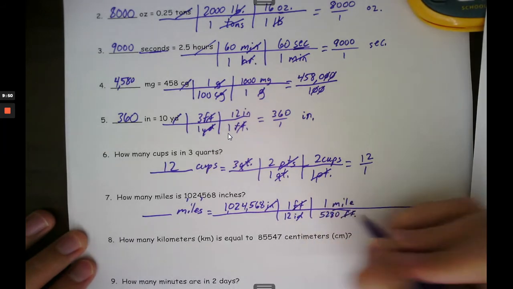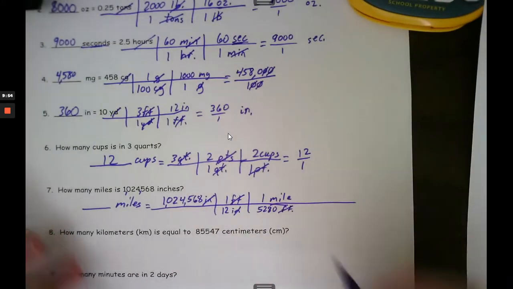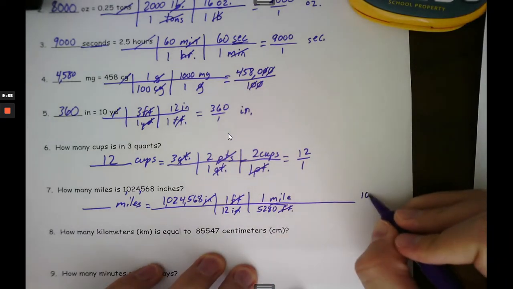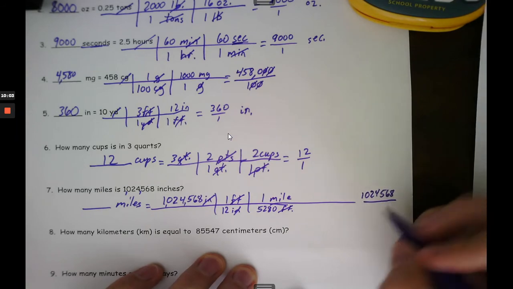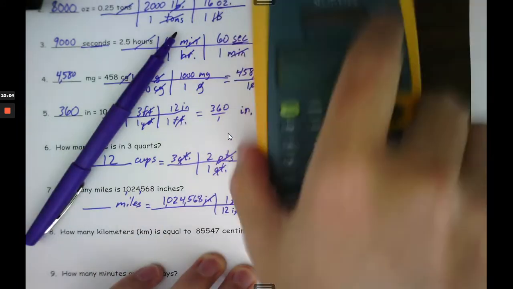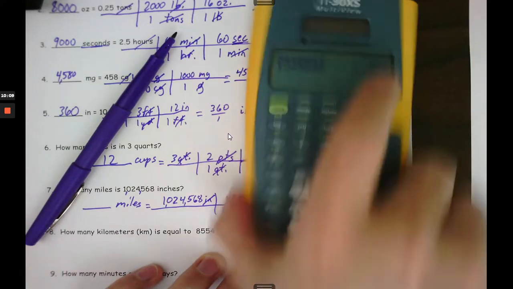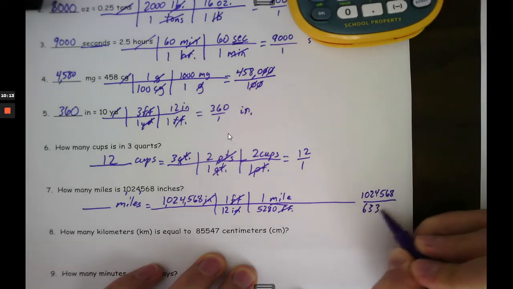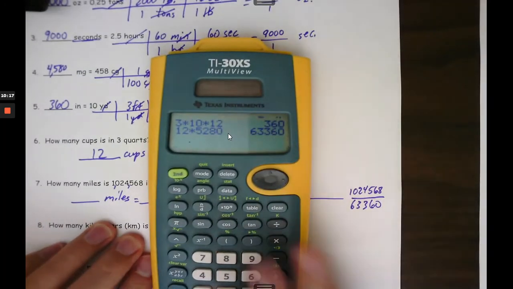Feet cancels with feet, and there we go. That's our problem. Now, I have the units I want, so now multiply across the top, which is going to be 1,024,568 divided by, I need to figure out what 12 times 5,280 is, which is 63,360. And then those look like really awful numbers, but guys, just type them in.